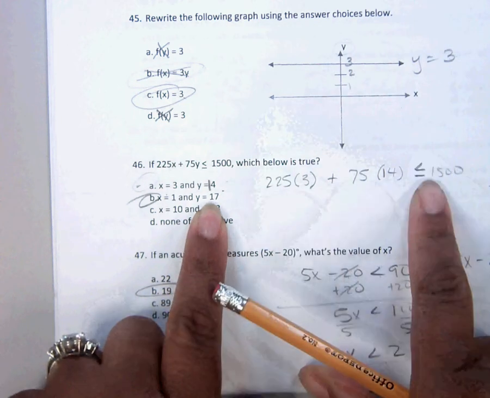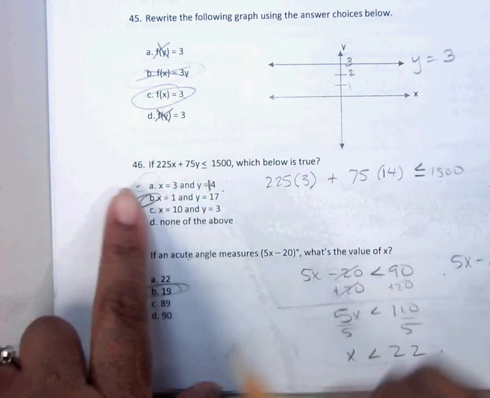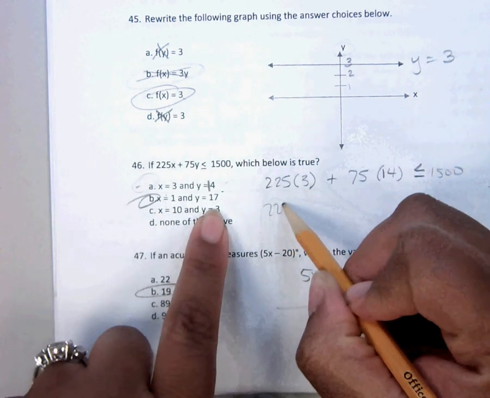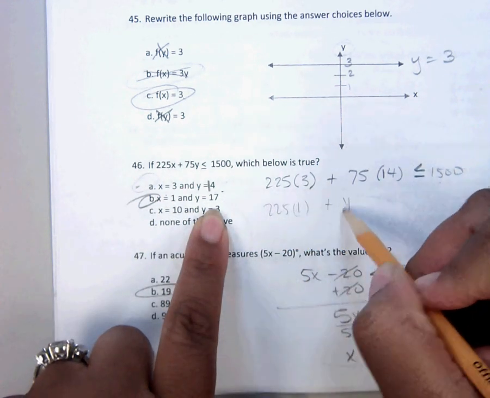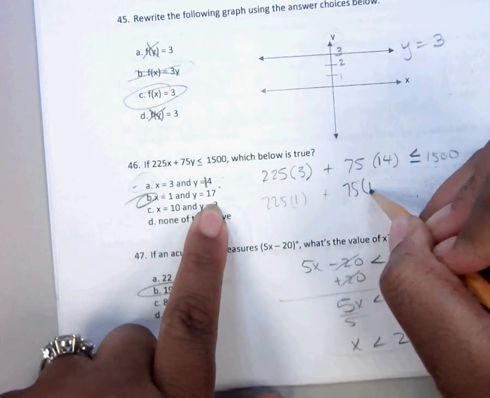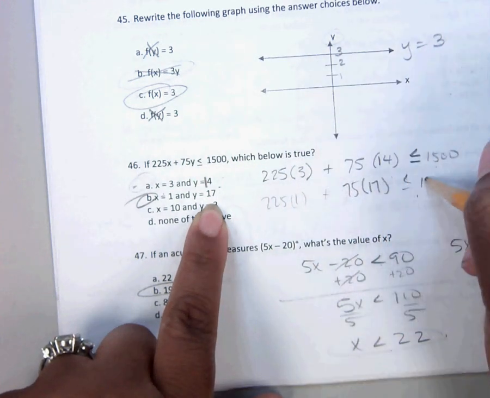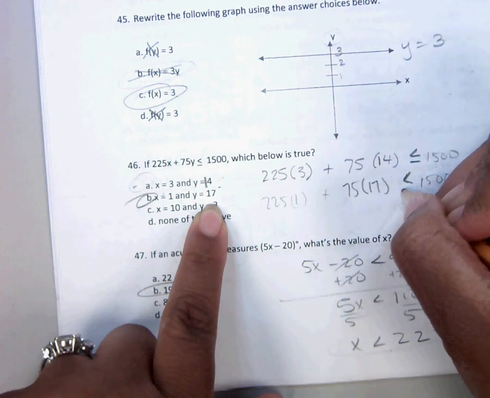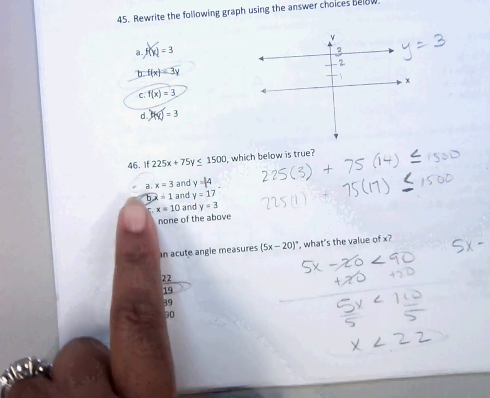When you plug that in, it is greater than 1500, so that's why it's not A. When you plug in B, 75 times 17, you actually get a number less than or equal to 1500. It's actually 1500, and it's less than or equal to, so that makes B the answer.